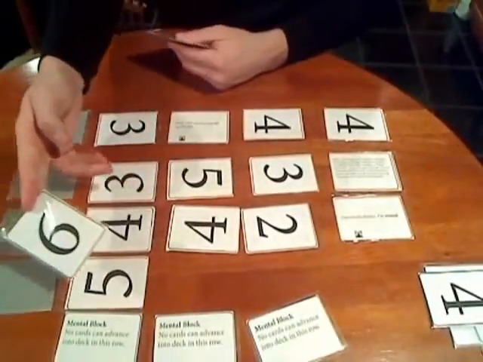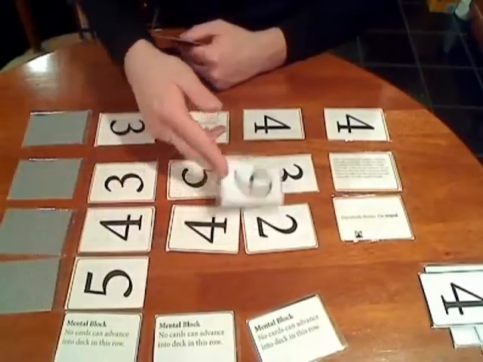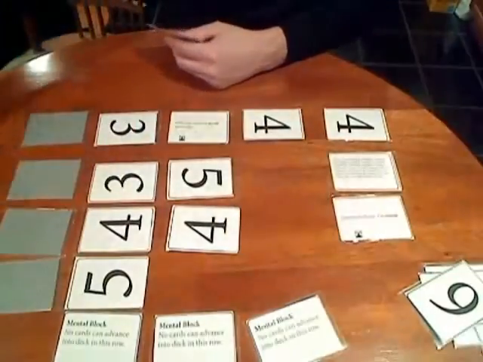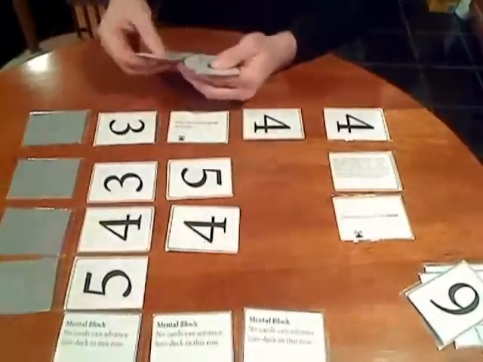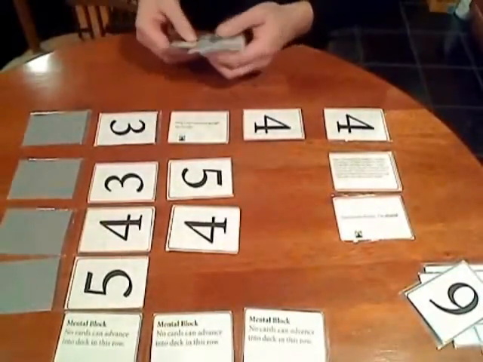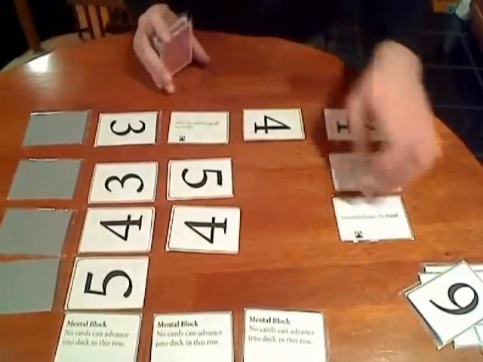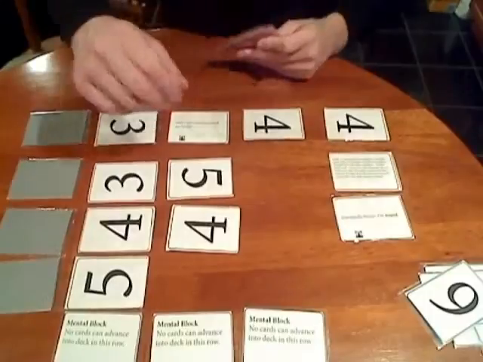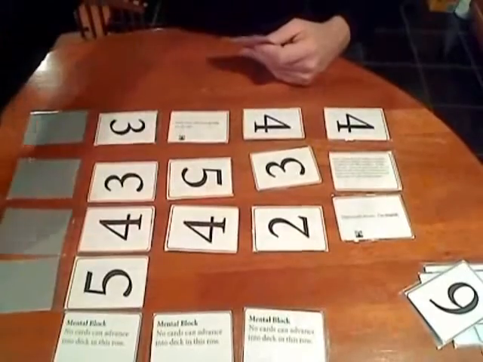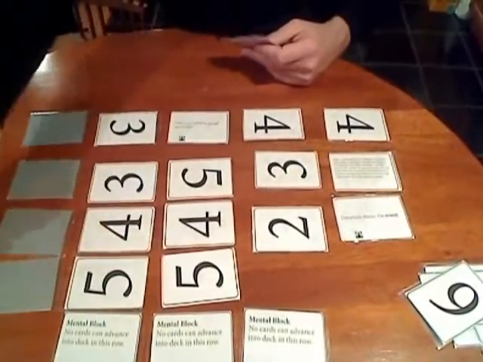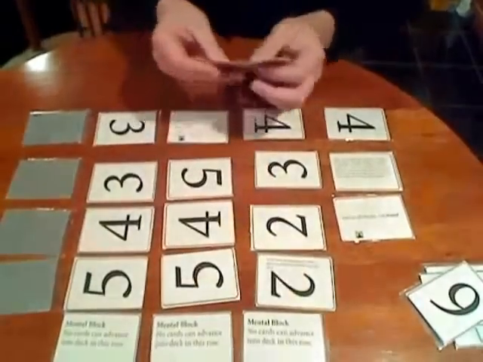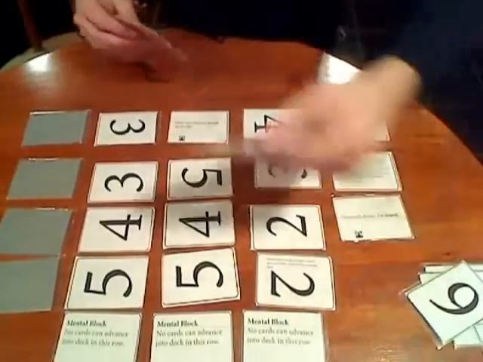I'm going to use this 6 to eliminate 2 cards because we're getting dangerous. And I still do not have anything to break this. And that's that turn. So I fill up 4 cards. Oh, that's annoying. We're going to draw back up to 5 cards.